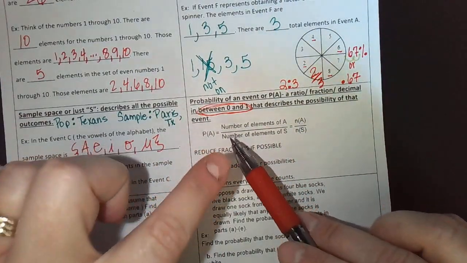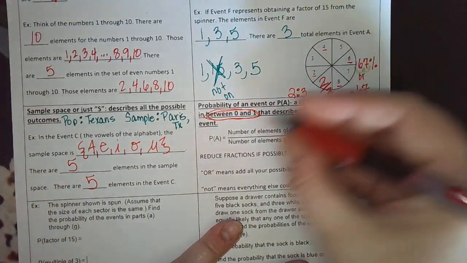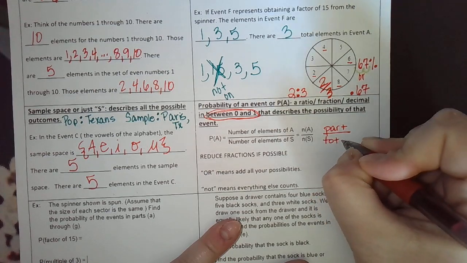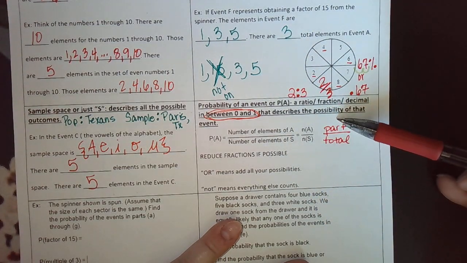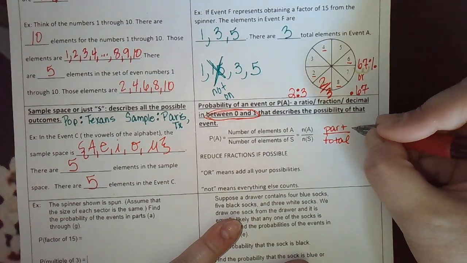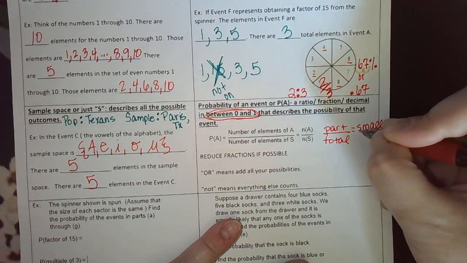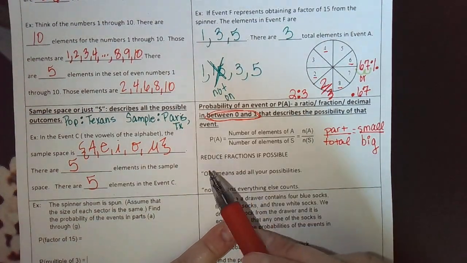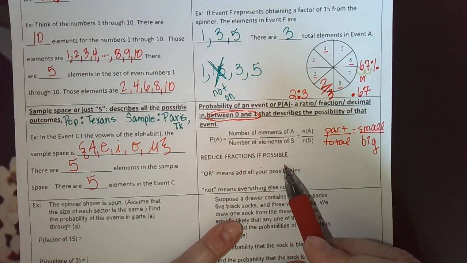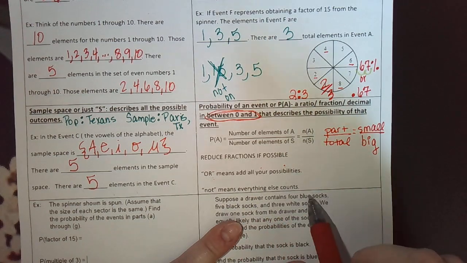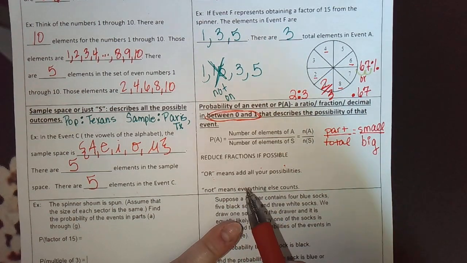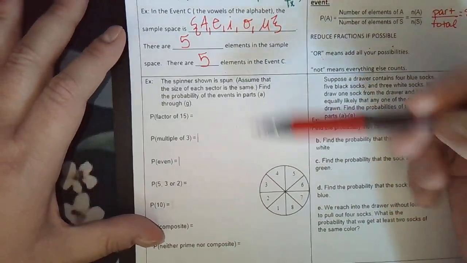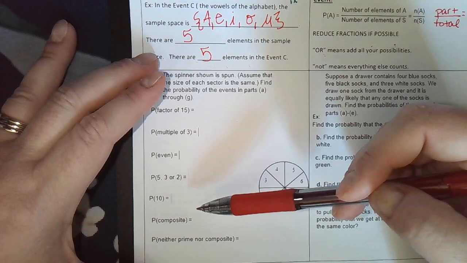Okay, now to find the probability, here's the formula, but I like to think of it as the part over the total, as in a small number on top of a big number. If you get it upside down, you aren't going to get the right numbers. Okay, and then it says we need to reduce fractions if possible. Or means add all of your possibilities. Not means everything else. Okay, let's look at this example on the left. And this is what your homework is like. It's just a straight copy and paste.